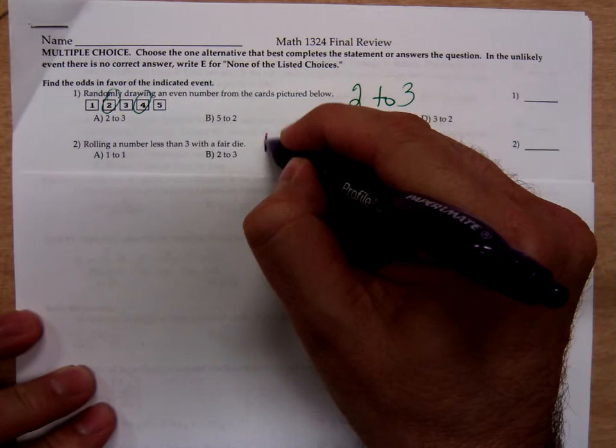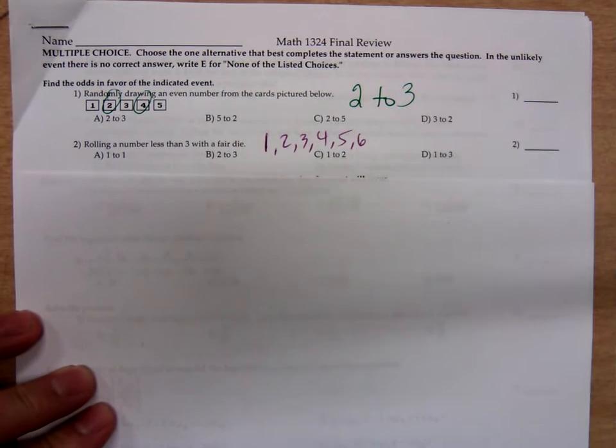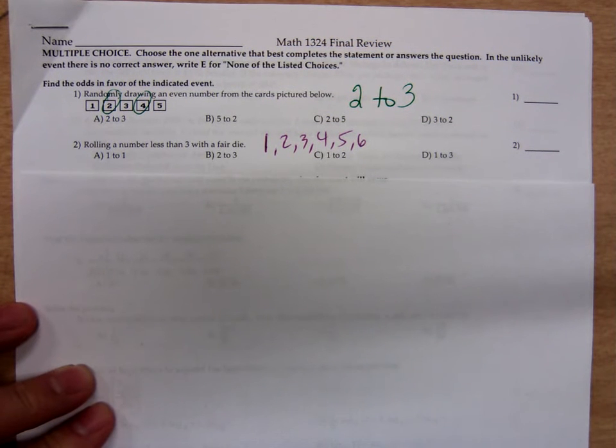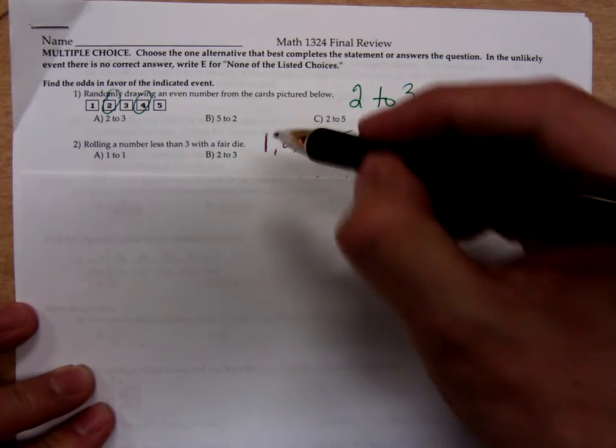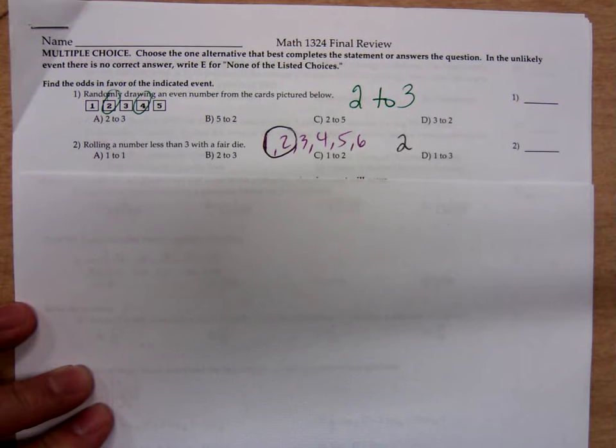It would be 1 through 6. This is called the sample space, the list of all possible outcomes. So, what are the odds in favor of rolling a number less than 3? Well, how many numbers less than 3 are there? 2.